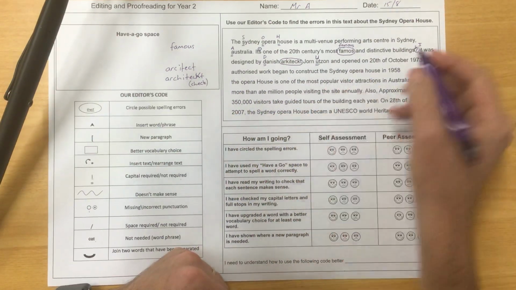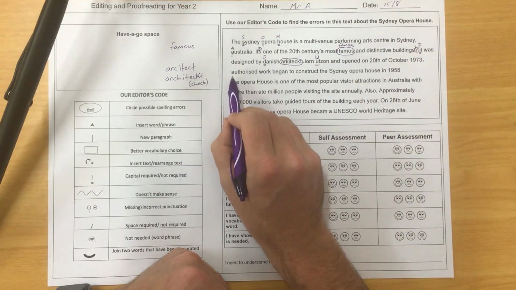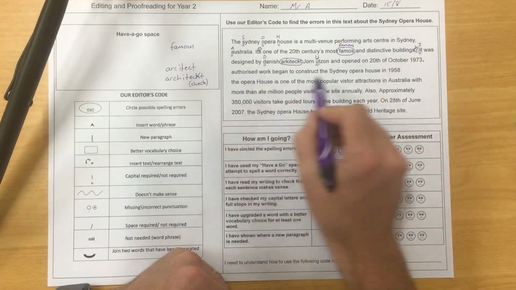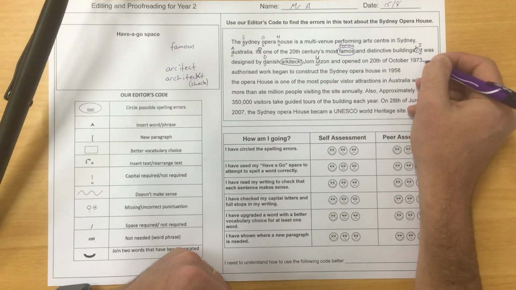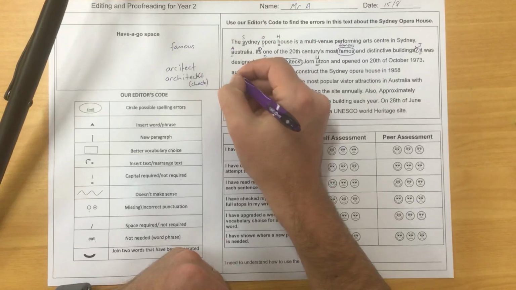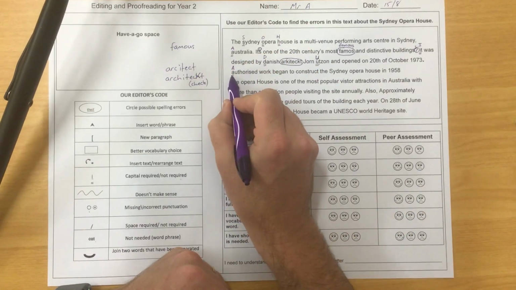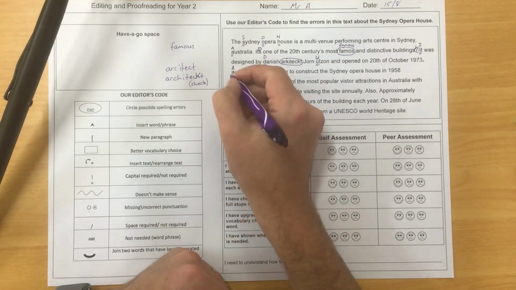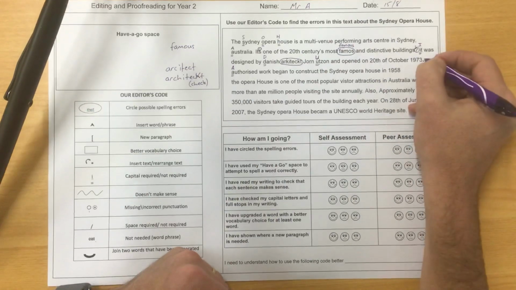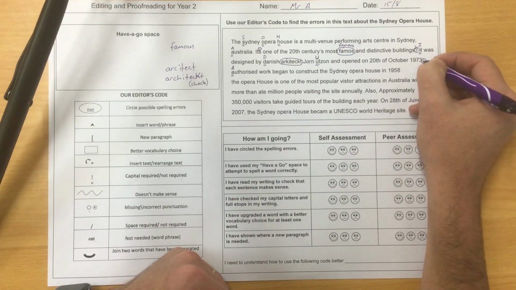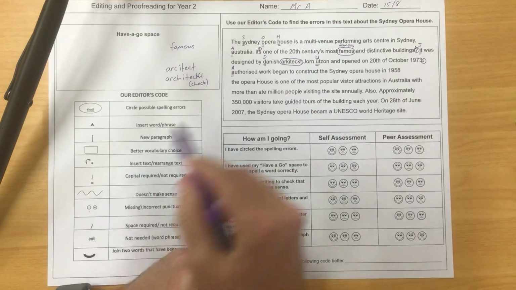So it was designed by Danish architect Jorn Utzon and opened on the 20th of October 1973. Authorised work began. Okay. So that needs a full stop there because that's the end of a sentence. Putting it all together like that didn't really make sense if I kept on going. It was just natural that a full stop goes there. Because a full stop goes there, at the start of a sentence, we definitely need a capital. So I've used my little double underline there. Now I guess over here, because this full stop was missing, I could put a little circle there, and I've put in that full stop to show there. So I'm using my code there.